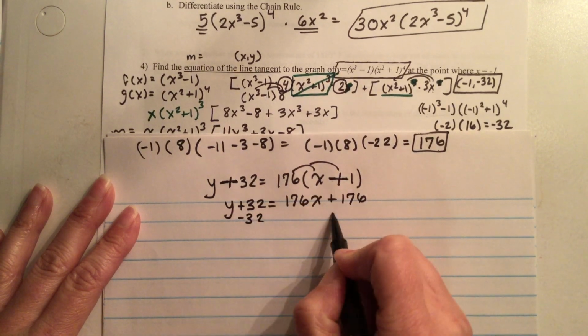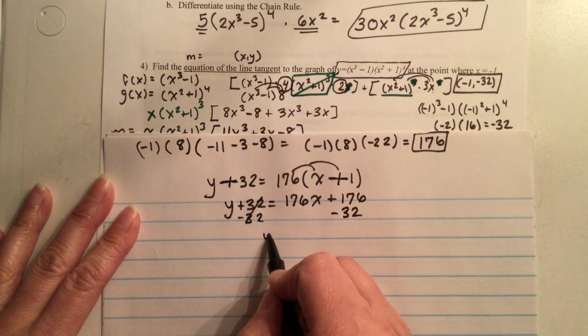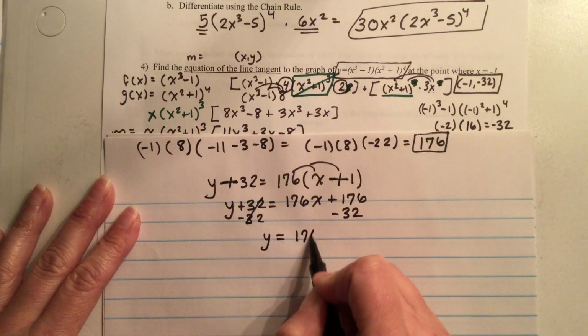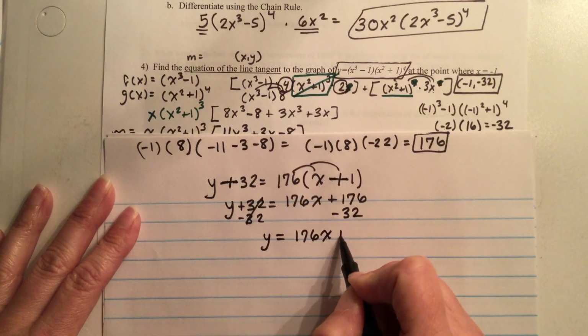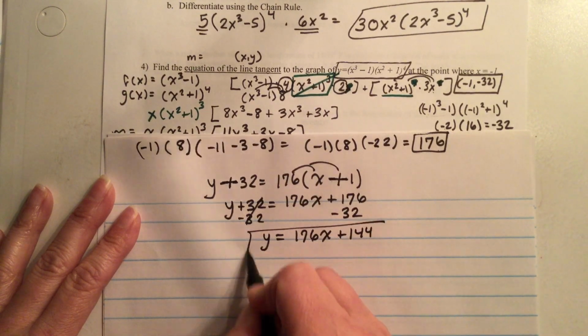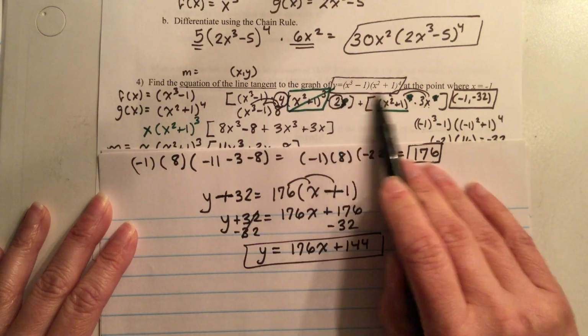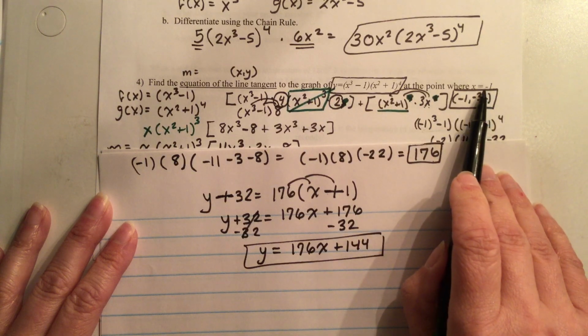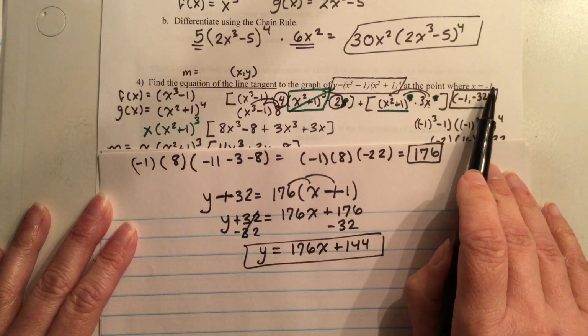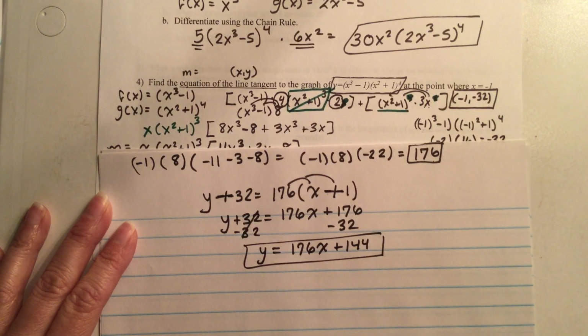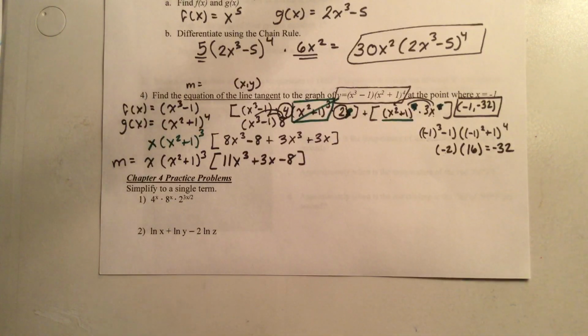I'm going to minus the 32 to this side. That will isolate the y. Y equals 176x plus 144. That is the equation of the tangent line of this graph if you go to the left 1 unit and draw a tangent line. And you guys, that is chapter 3. Let's go ahead and look at chapter 4.